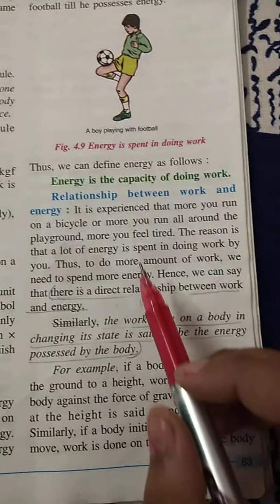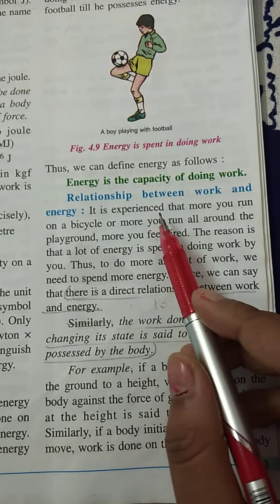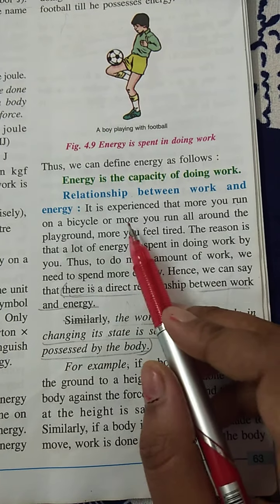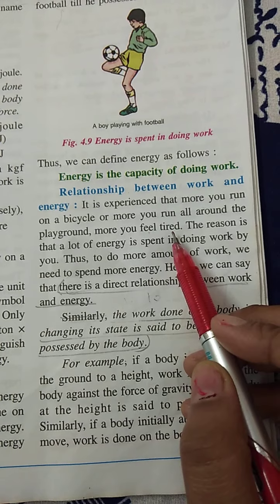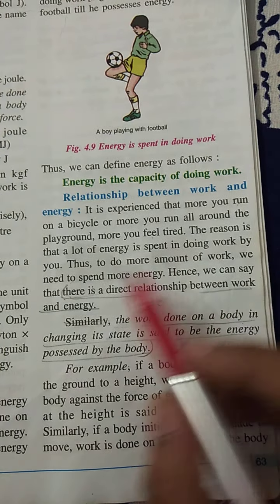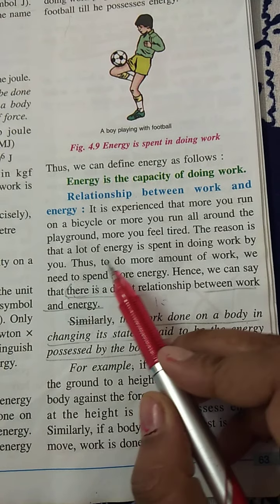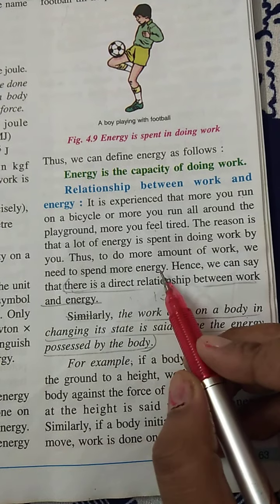You can see here in the book also it is given that it is experienced that the more you run on a bicycle or the more you run all around the playground, you feel tired. The reason is that a lot of energy is spent in doing work by you. Thus, to do more work, we need to spend more energy.